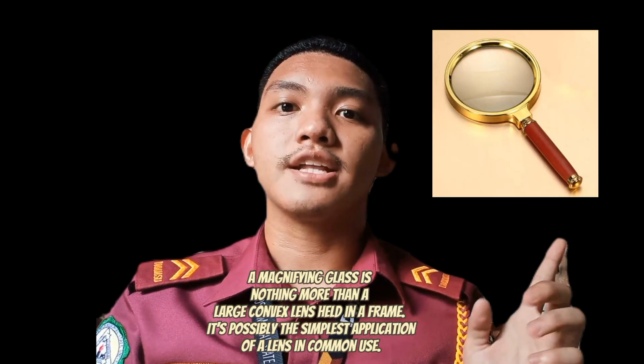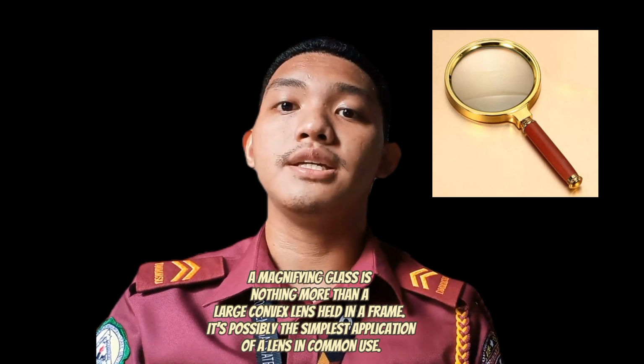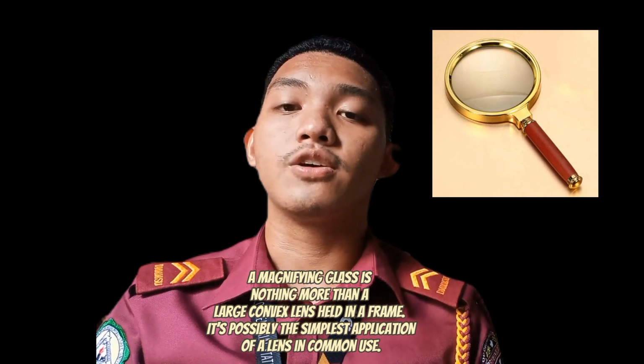The first instrument or apparatus in questioned document examination is the magnifying glass. A magnifying glass is nothing more than a large convex lens held in a frame. It's possibly the simplest application of a lens in common use. The lens is used to magnify small objects such as insects and individual leaves on plants, so that the viewer can better see them and the details on them.